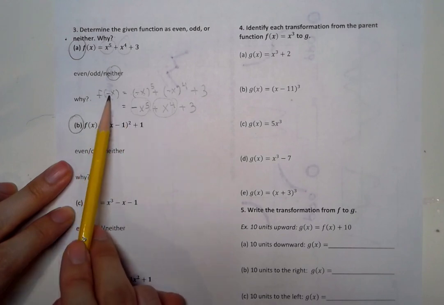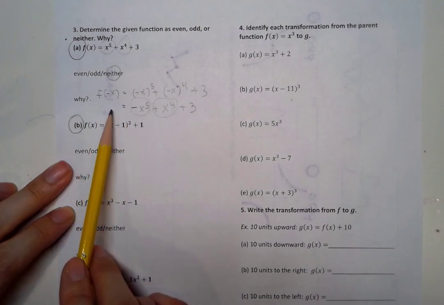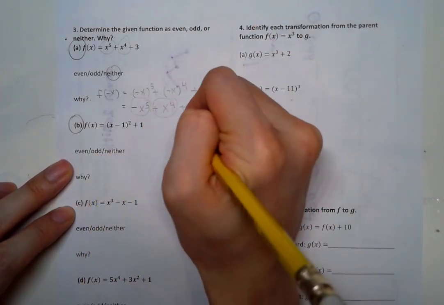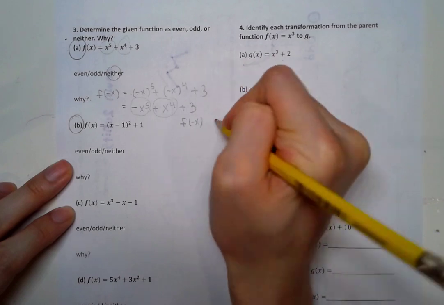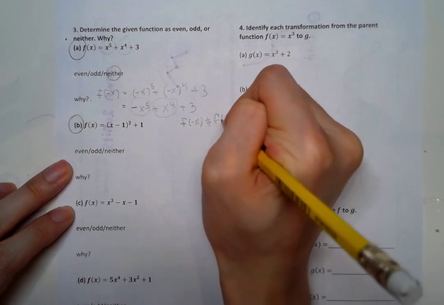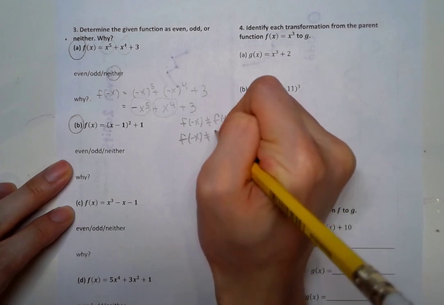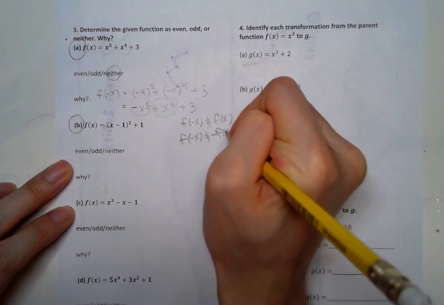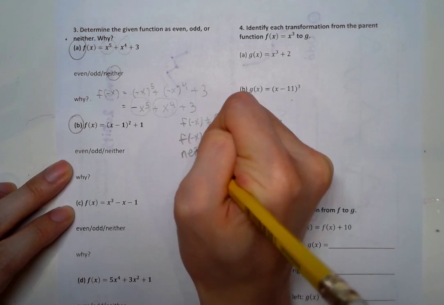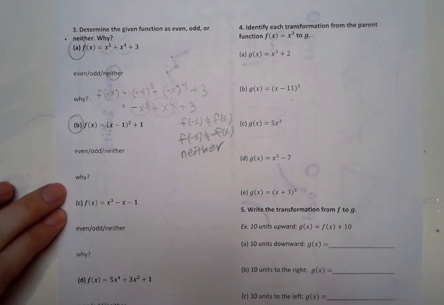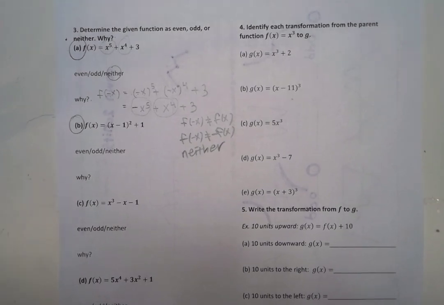So f of negative x is not equal to f of x, or to negative f of x. So this is neither. So I'm gonna write this: f of negative x is not equal to f of x. Also f of negative x is not equal to negative f of x. So it's neither. Okay. And for B, I don't have space. Give me 1 second.